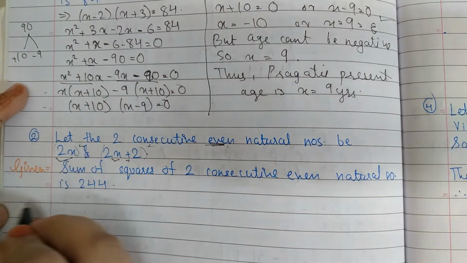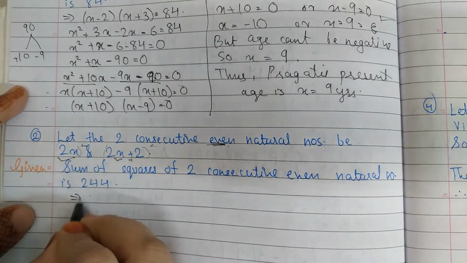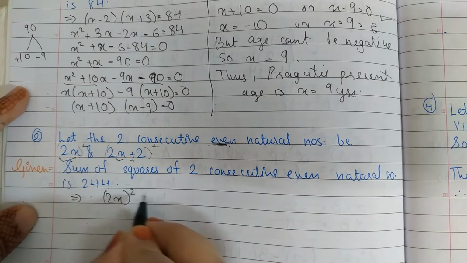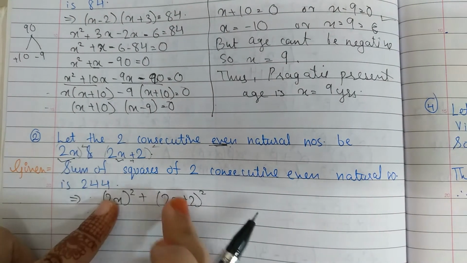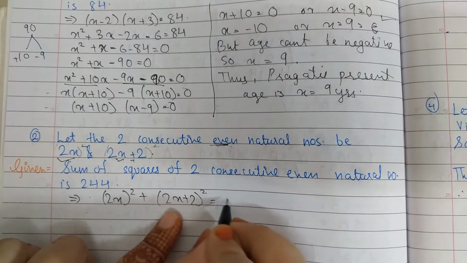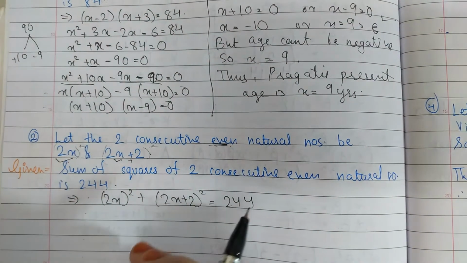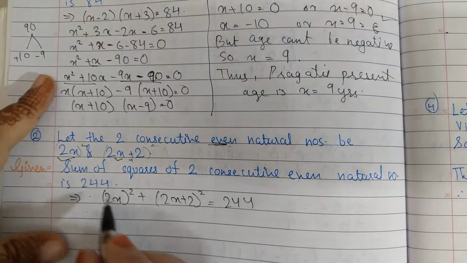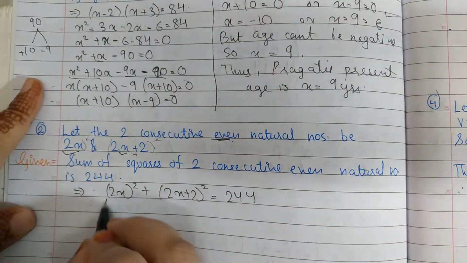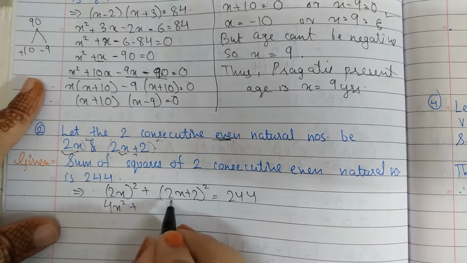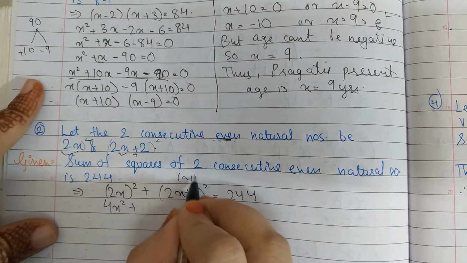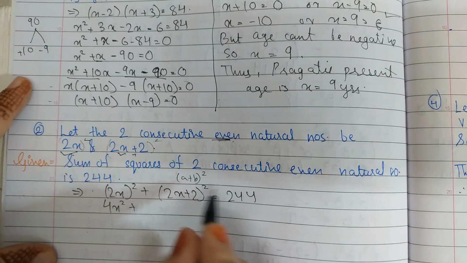So we will write the equation: (2x) square plus (2x plus 2) square equals 244. We are squaring these two numbers and adding them. Now (2x) square will be 4x square, plus this is in the form of (a plus b) whole square, so we will apply this formula.